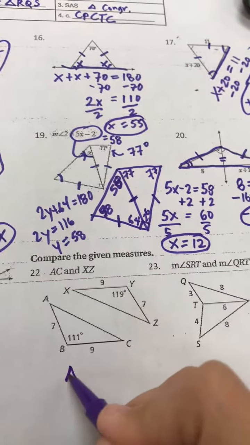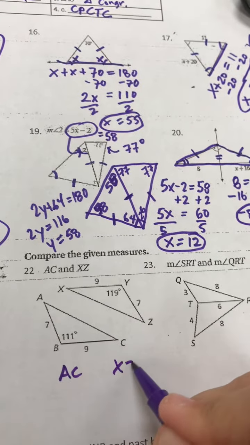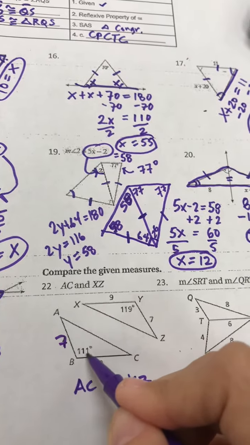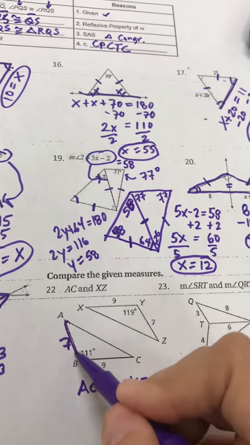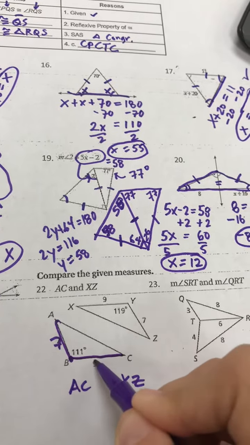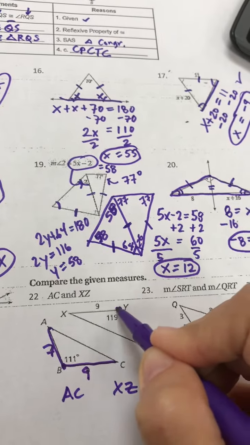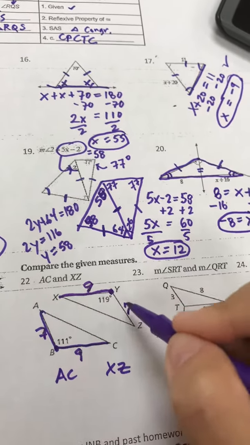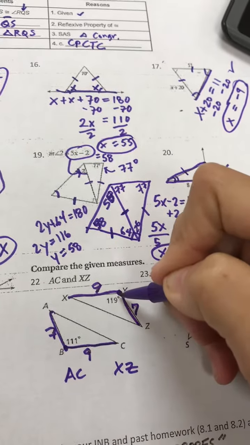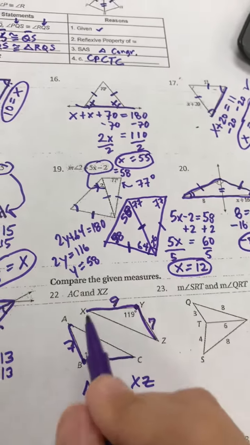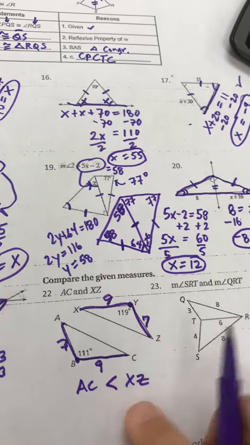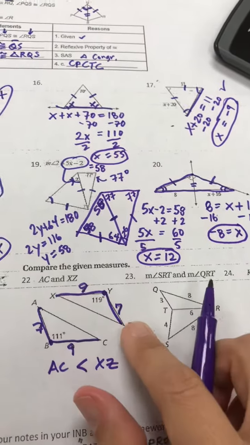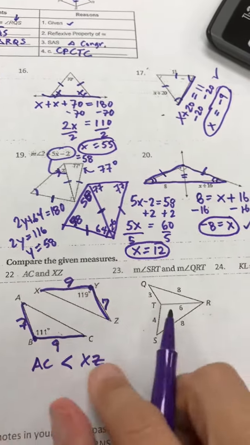Now the last few should go pretty quick because most classes we did these together. So I'll just share one more time. This angle 111 is surrounded by sides 7 and 9. This one, angle Y, is included by 7 and 9. So we know if the hinge is here, this hinge opened wider. So we know that that side has to be bigger. Side XC has to be bigger than AC.